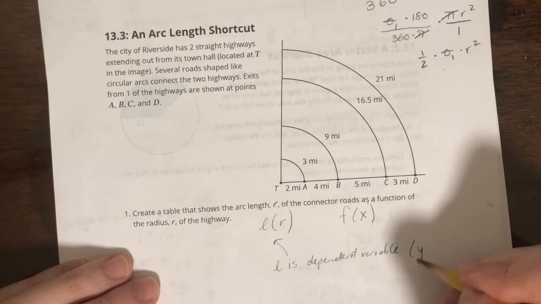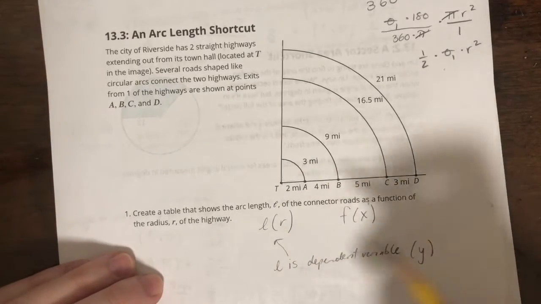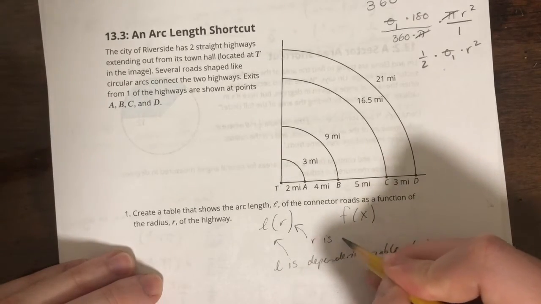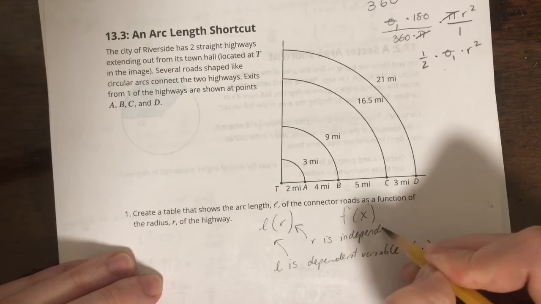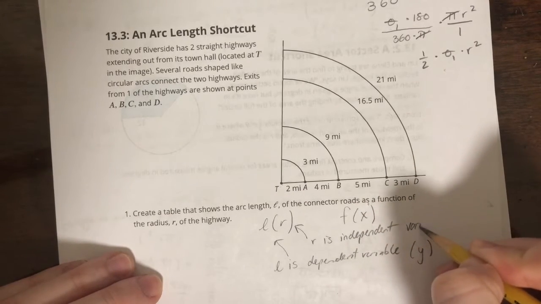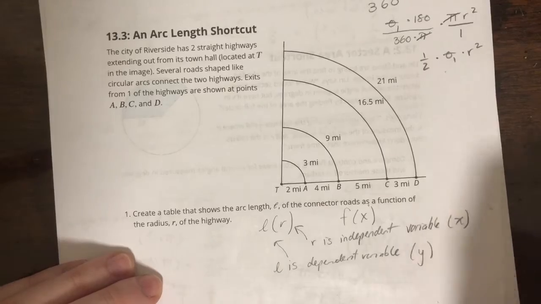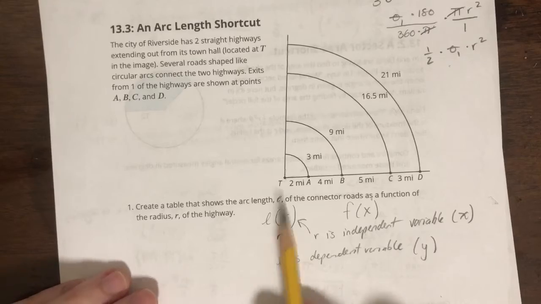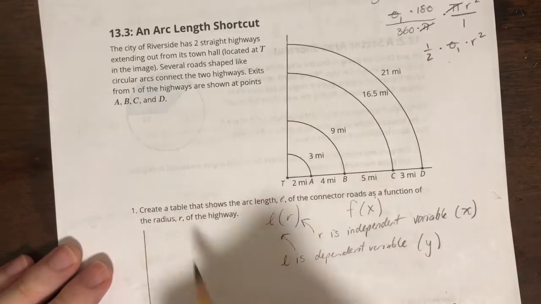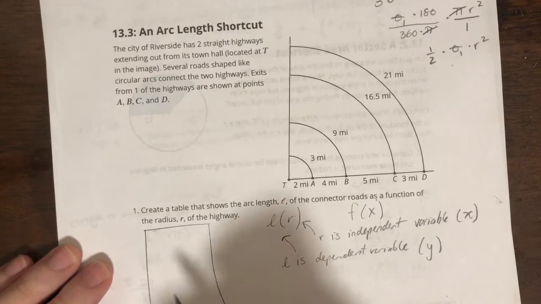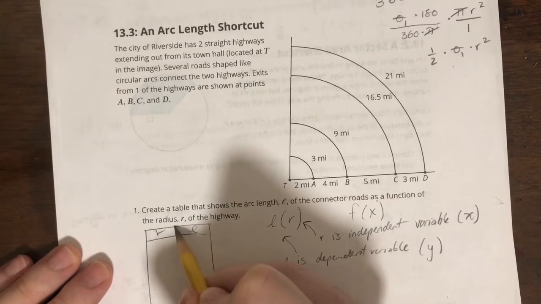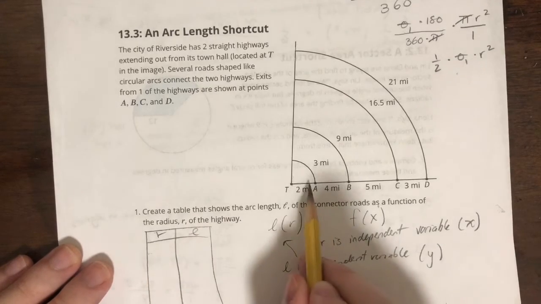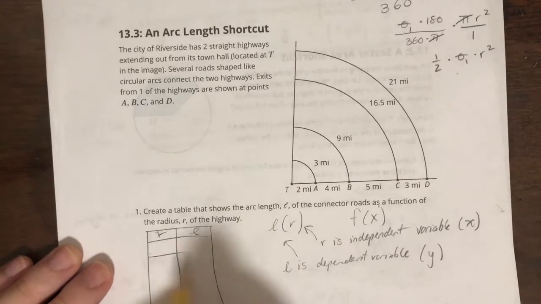sort of like y, or what y usually is, and then r is our independent variable, which is normally denoted by an x. So in this case, they're saying that the arc length depends on the radius. So I'll quickly make my two-column table, R and L, as opposed to X and Y. And I've got, let's see, 1, 2, 3, 4 different rows I'm gonna have.